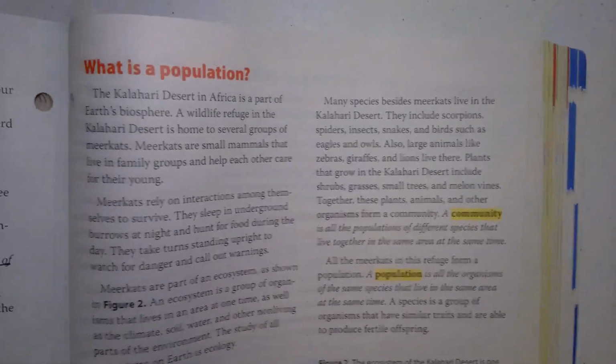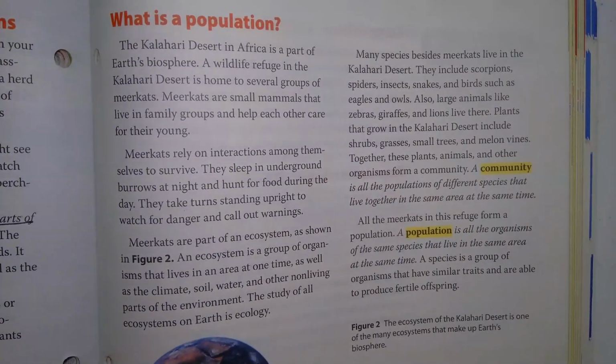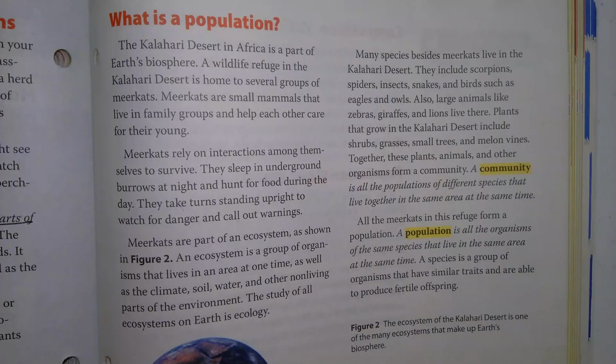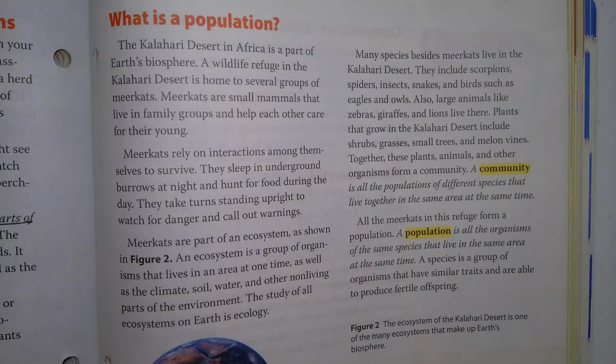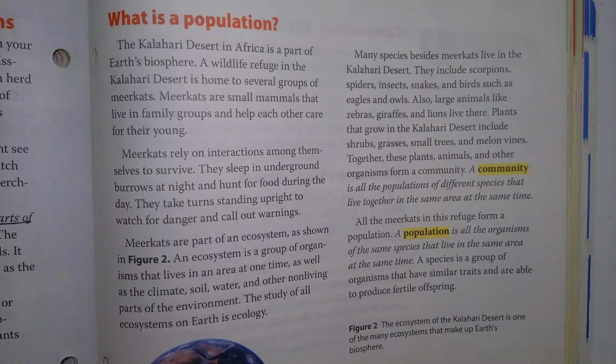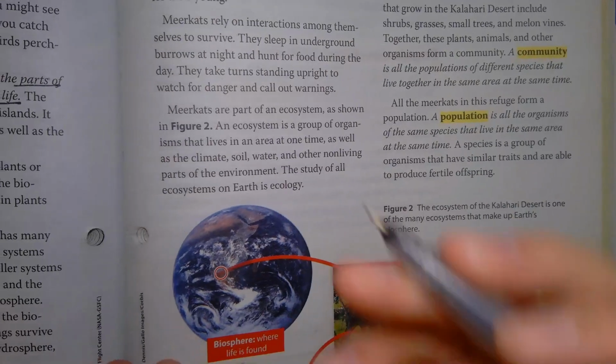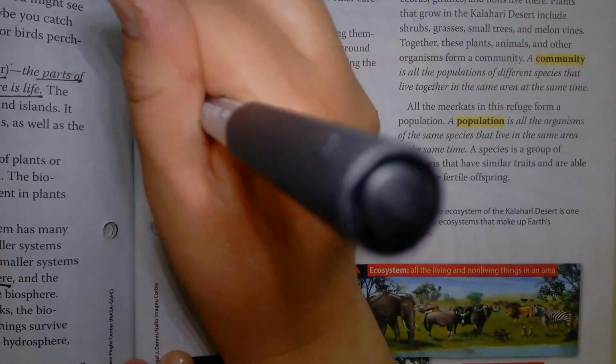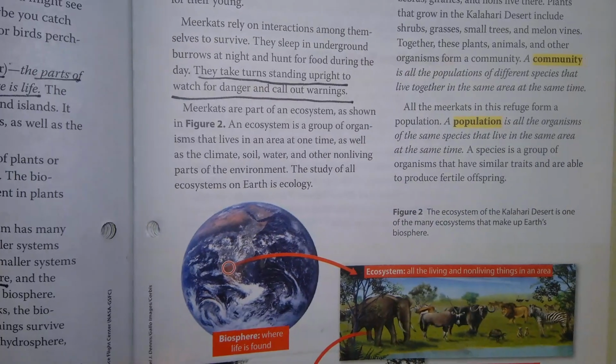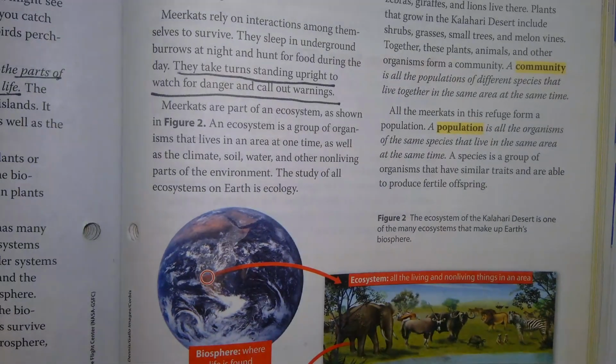Okay. Next one. What is the population? The Kalahari Desert in Africa is part of Earth's biosphere. A wildlife refuge in the Kalahari Desert is home to several groups of meerkats. Meerkats is Timon, okay? Meerkats are small mammals that live in family groups and help each other care for their young. Meerkats rely on interactions among themselves to survive. They sleep in underground burrows at night and hunt for food during the day. They take turns standing upright. Oh, that's so cute! They look upright for danger. Y'all, they're watching each other. Meerkats are watching out for each other.